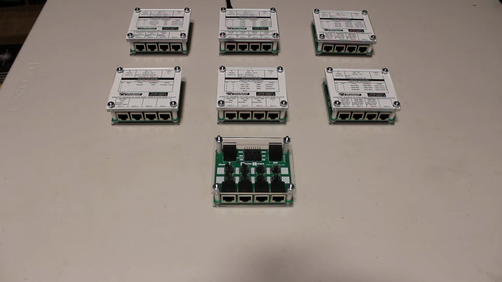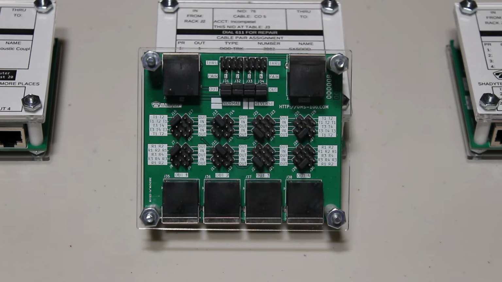The first step is to locate the Network Interface Device, or NID, also sometimes referred to as a ShadyTel interface. Here are some examples of NIDs. Here is a NID without a label showing the inside.